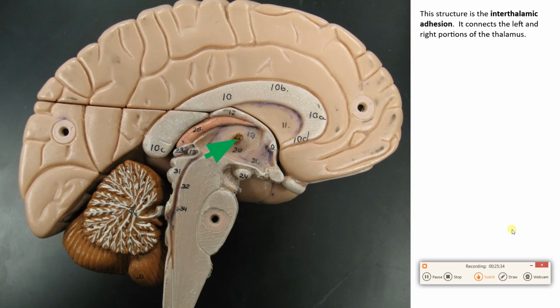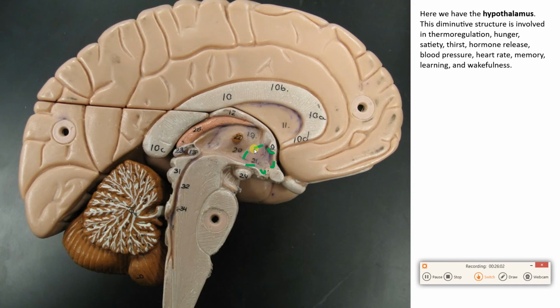There is a little brown chunk right here called the interthalamic adhesion. As its name suggests, it sticks the two halves of the thalamus together, hence the word adhesion. It's like the sticky thing between the two halves of the thalamus. It's going to connect the left part, which we see a bit of right here, to the right part of the thalamus.